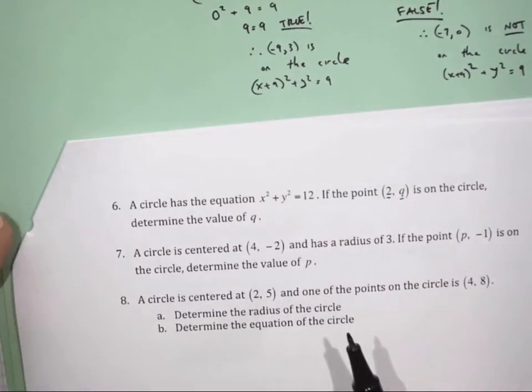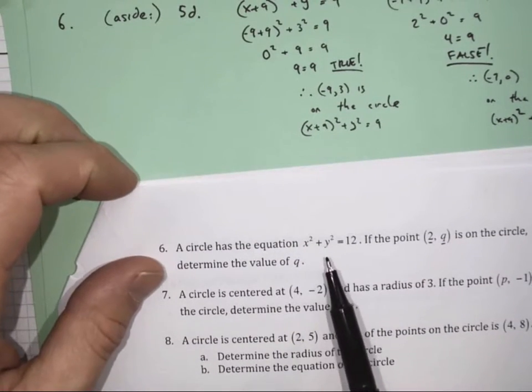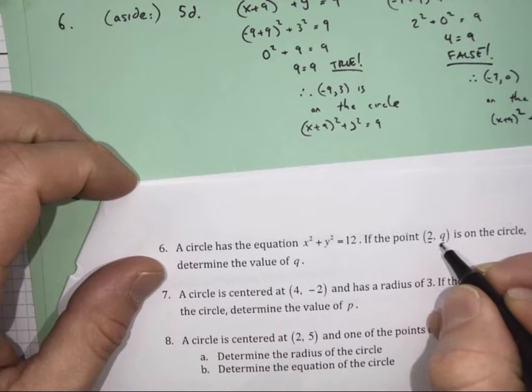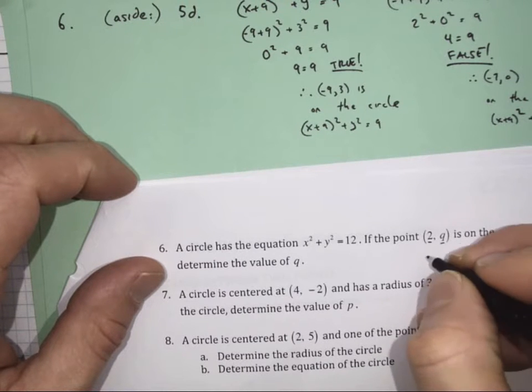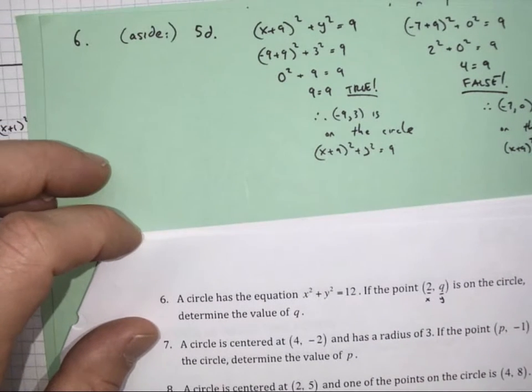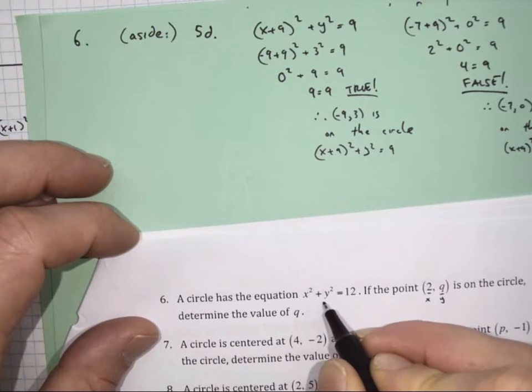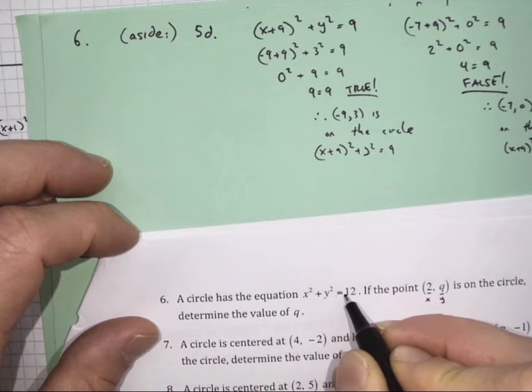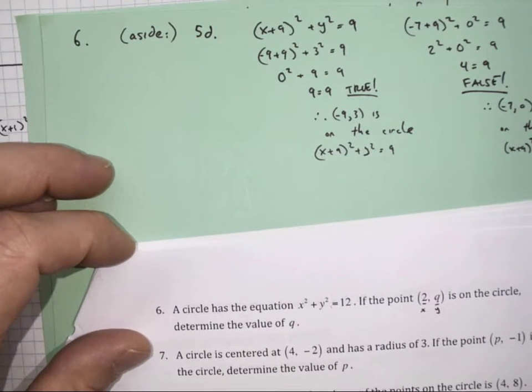Okay, so if I have a circle with an equation like this, I'm told that the point (2, q) is on the circle. That means this x value of 2 and this y value of q are such that if I put them in for x and y, it will give me something true. So let's see what happens there.